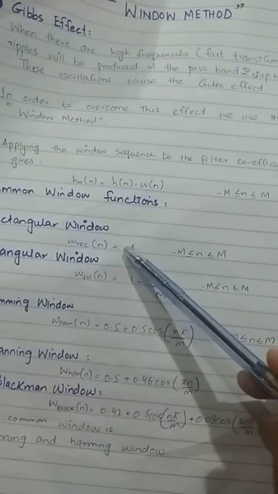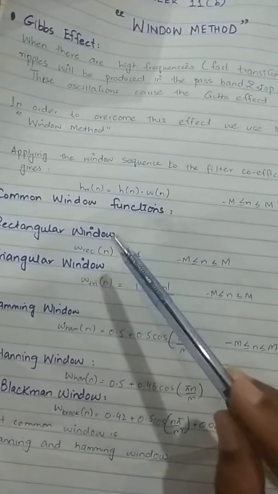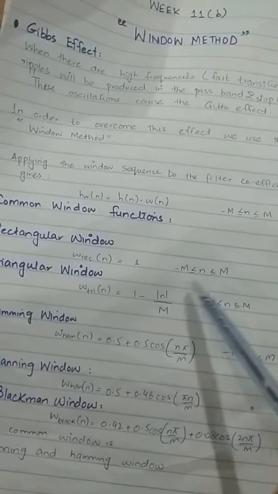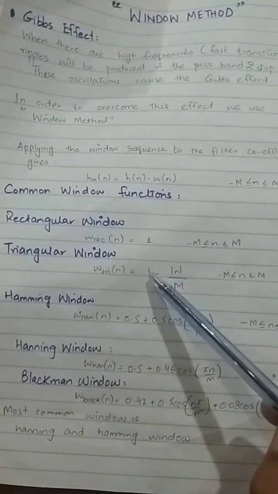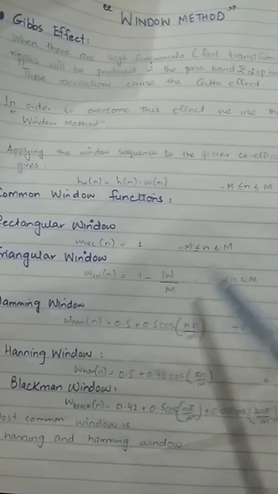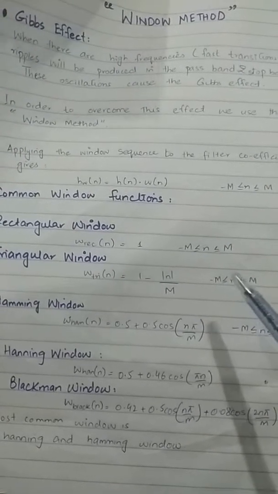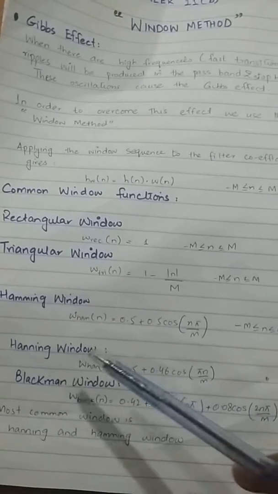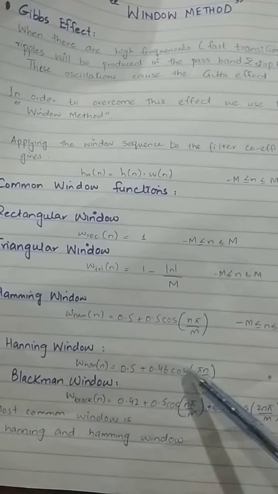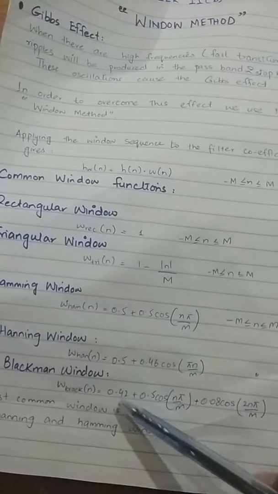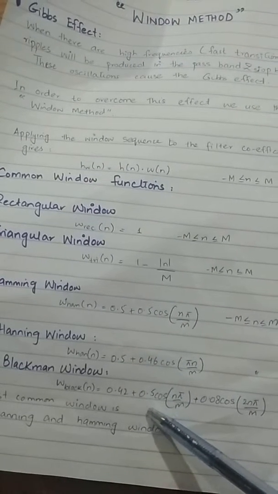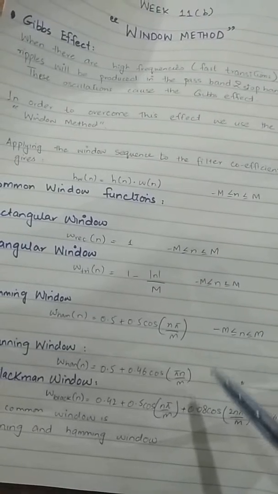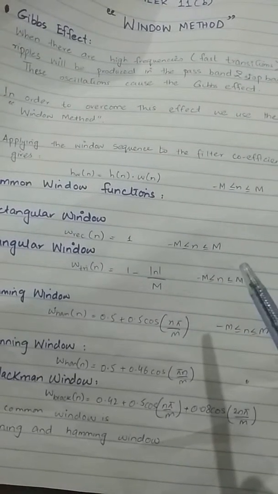The rectangular window has a window response equal to 1, where n varies from minus M to M. Similarly, the triangular window is 1 minus mod of n over M, where n lies from minus M to M. Then comes the Hamming window, 0.5 plus 0.5 cos of n pi over M, and the Hanning window, 0.5 plus 0.46 cos of pi n over M. For the Blackman window we get 0.42 plus 0.5 cos of n pi over M plus 0.08 cos of 2 n pi over M. For all the sequences, n goes from minus M to M.